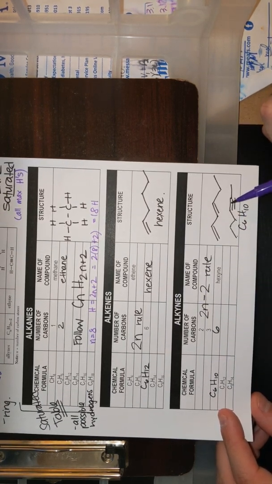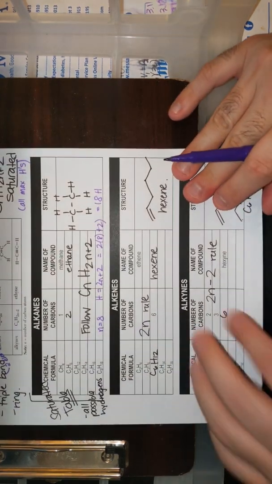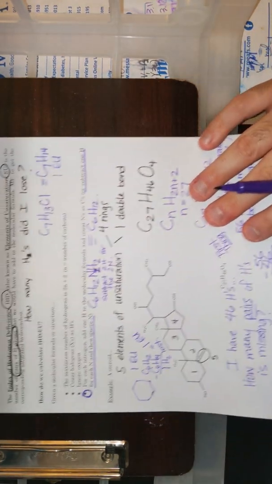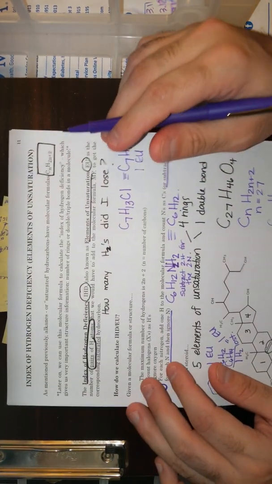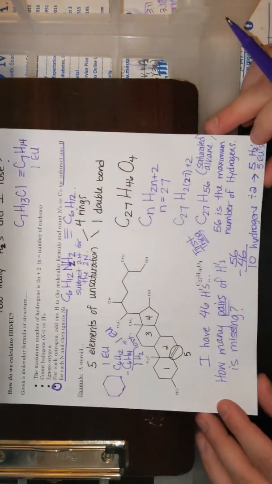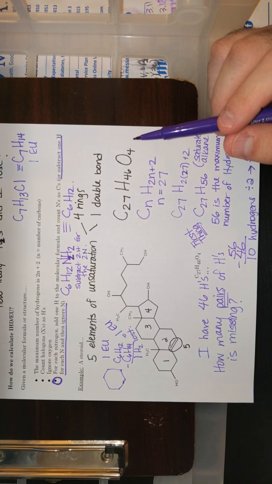But in the future, how am I going to know if something has 1 triple bond or 2 double bonds? And that's why we talk about elements of unsaturation. Okay? So, index of hydrogen deficiency, elements of unsaturation. I had this big structure here. And like I mentioned before, there are 3 different things that we could recognize as an element of unsaturation: a ring, a double bond, or a triple bond.